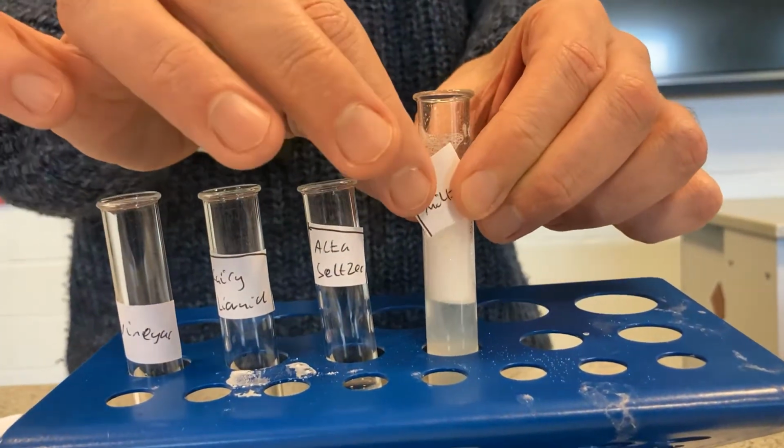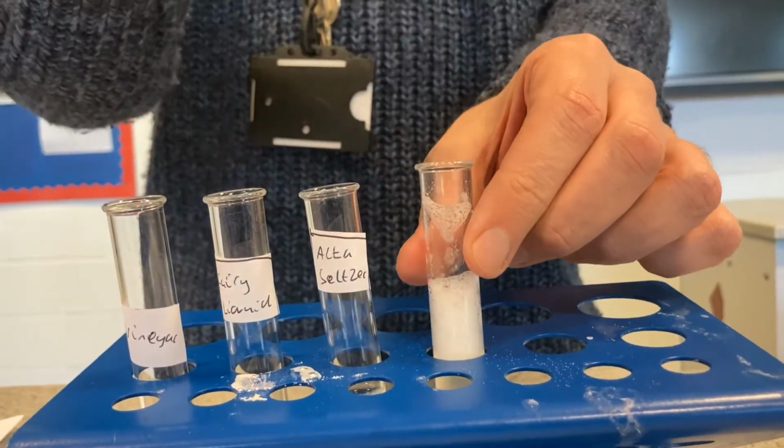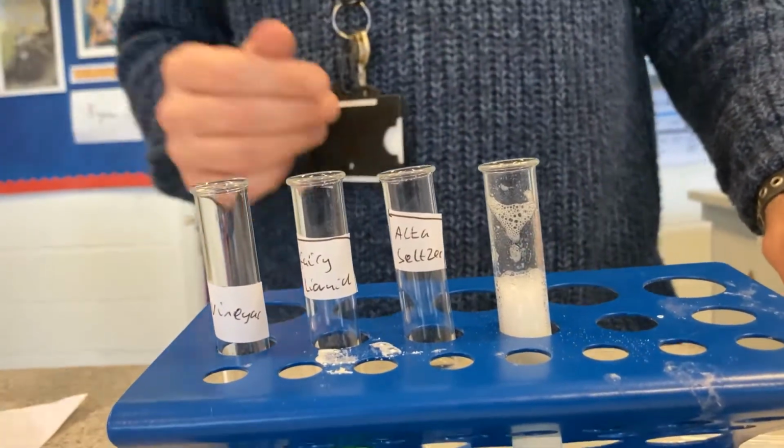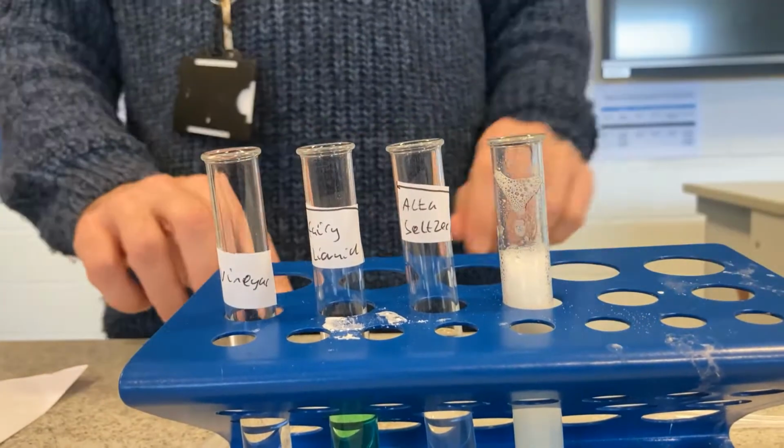And without doubt, that label is coming off. Just remember that one there is milk, it's lost its label. Right. So we're going to test them. We're going to find out if they're acid or alkali.